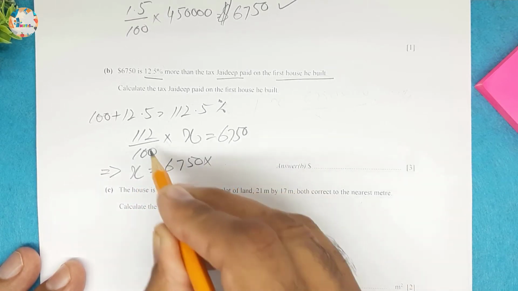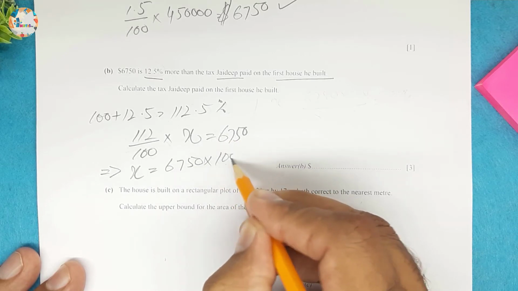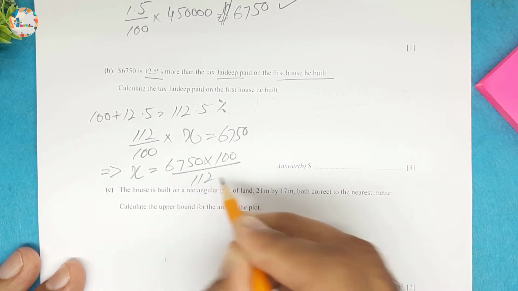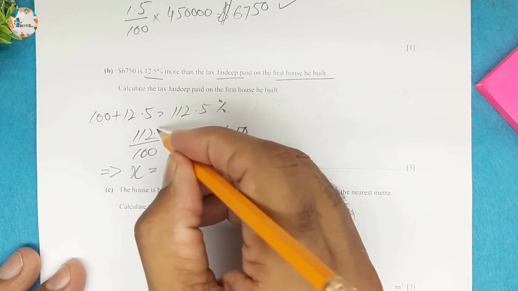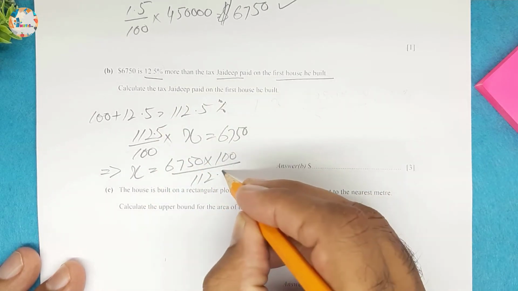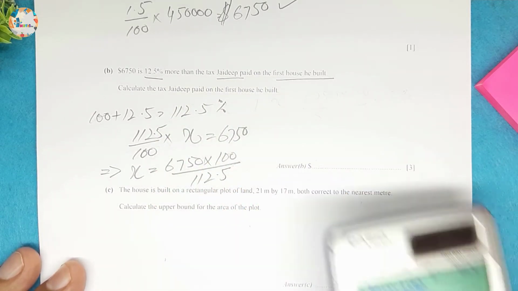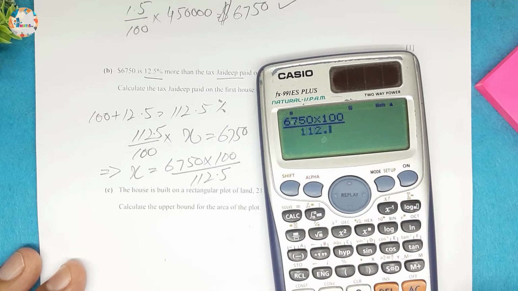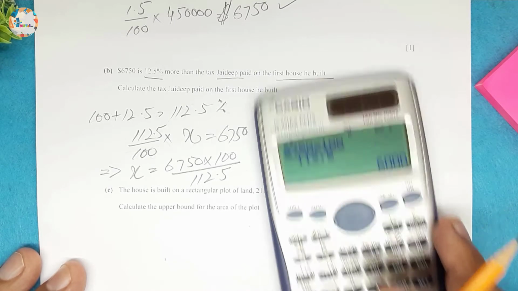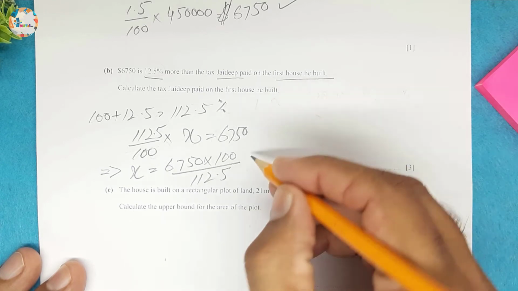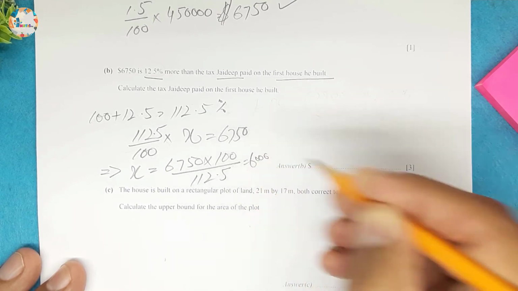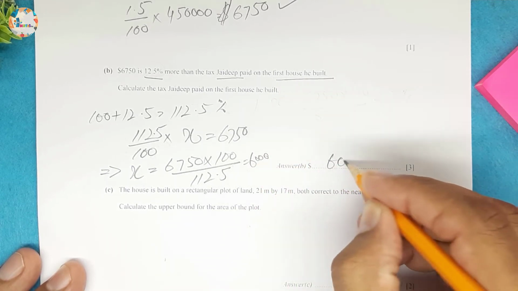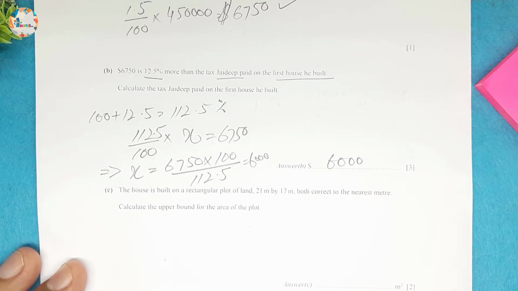6750 multiplied by 100 divided by 112.5, shifting it to this side, and now we can simplify this. 6750 multiplied by 100 and divided by 112.5 will be equal to 6000. So our answer will be 6000 over here.